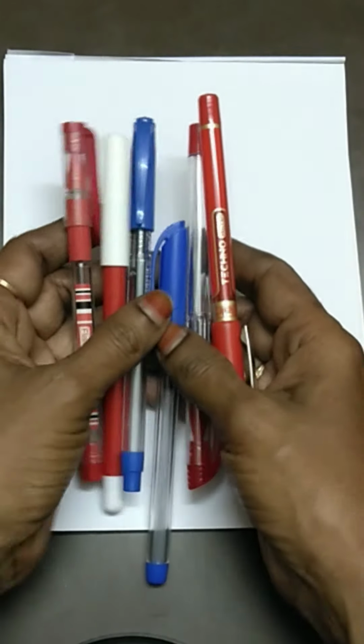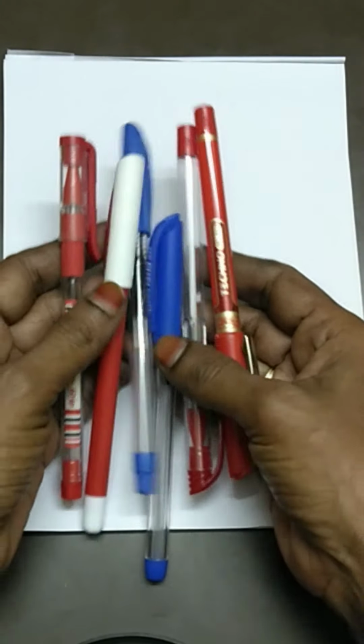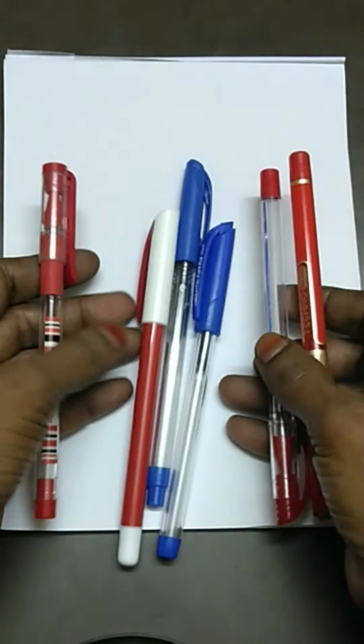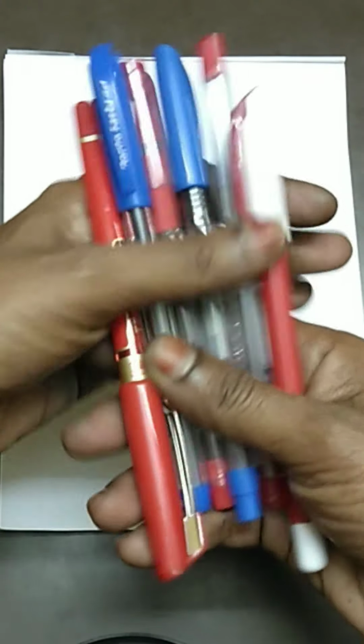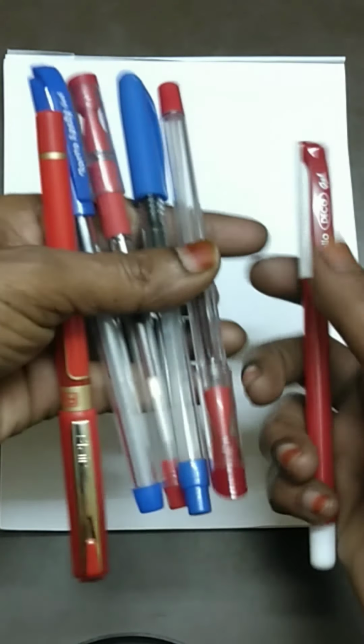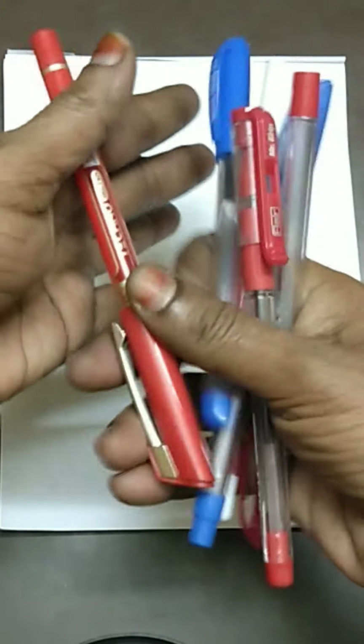Here I have some pens. Our previous topic was addition, isn't it, children? So here I have four red pens and two blue pens. I already told you addition means putting together. So here I am putting these four red pens and two blue pens together, and now we can add, and your sum will be 1, 2, 3, 4, 5, 6.